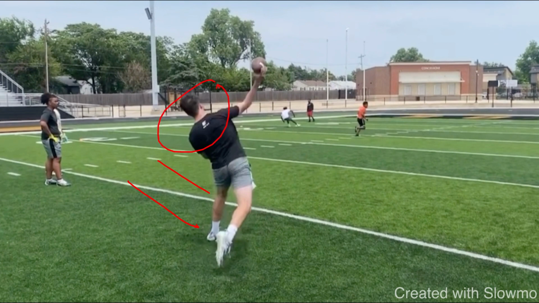And the lean is just so the ball gets there. That's why quarterbacks do that. They pull the elbow down, they pull the head down, just so the ball can get there. But as we all know, this is not a very efficient release point to be at.